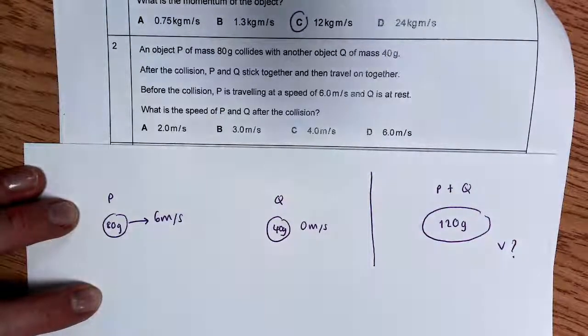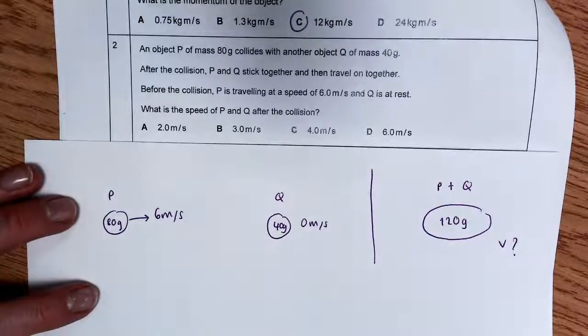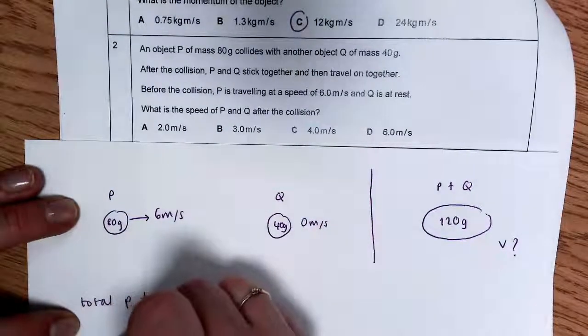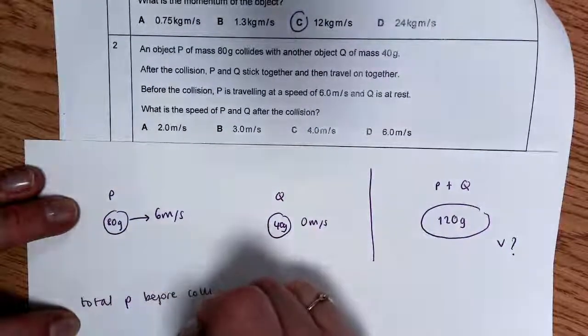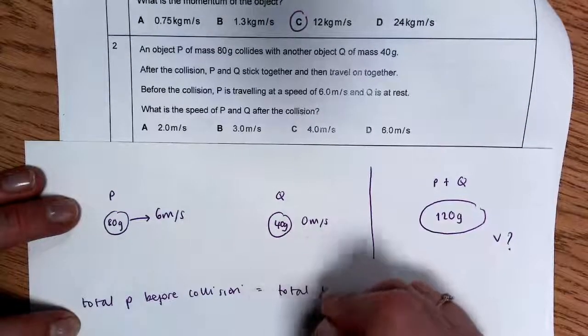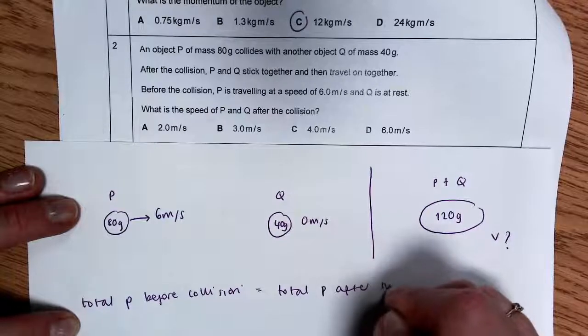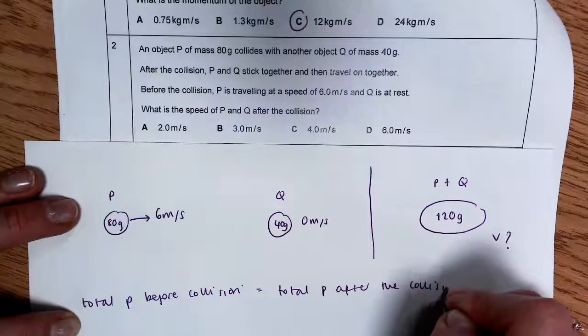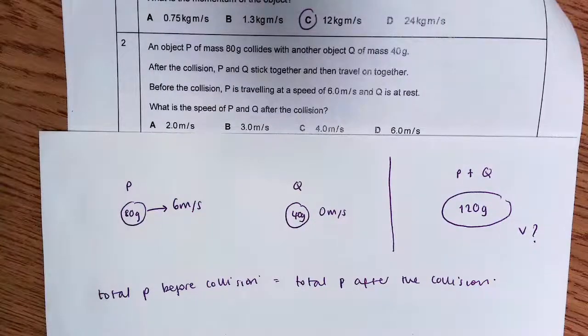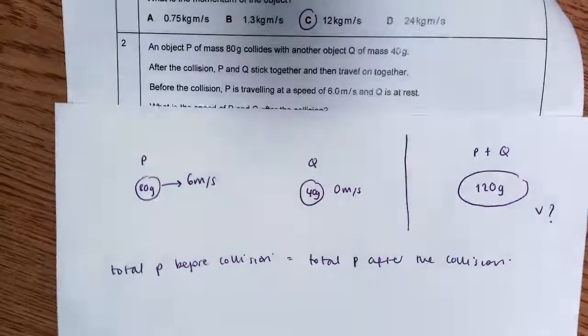Now, we're going to use the principle of conservation of momentum. So, total momentum before the collision must equal the total momentum after the collision. Okay, so let's have a little look and see what we've got individually.